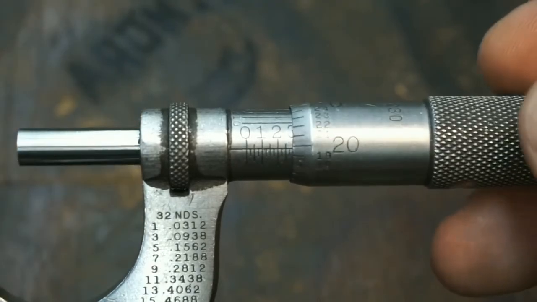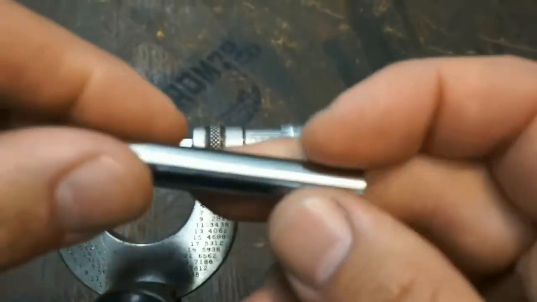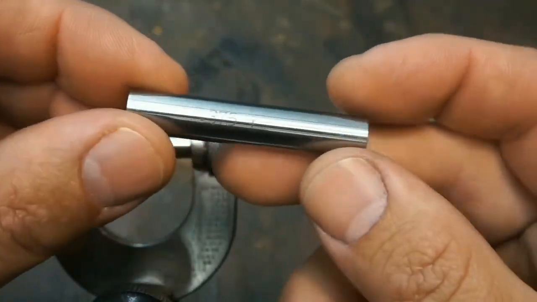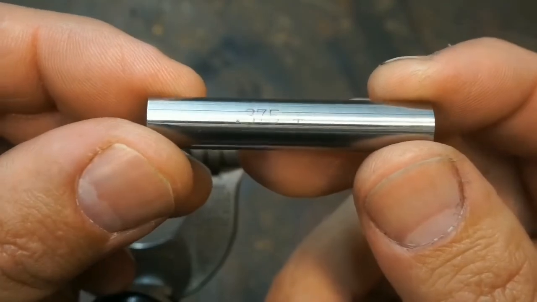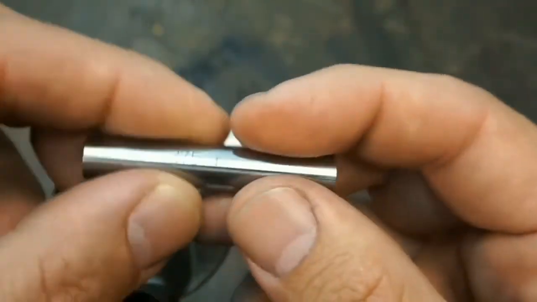All right, we got a couple more that we'll use for references, and I picked these out because these are kind of standard sizes. So 375 thousandths is the diameter of this gauge pin right here. That's also the same as 3/8 of an inch.